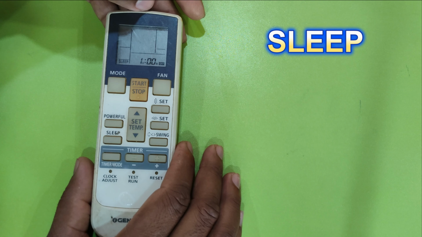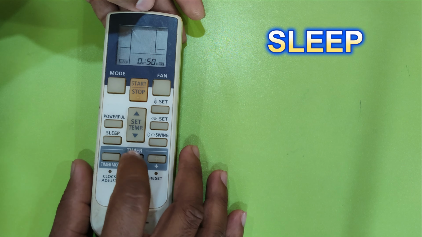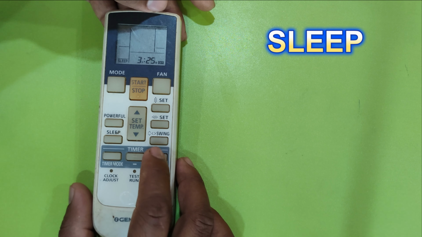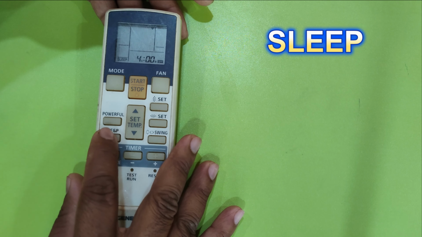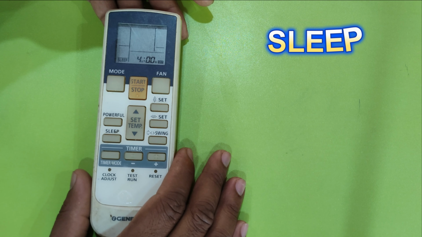For example, suppose you have kept the temperature of your AC at any level, then every 2 hours the temperature will automatically increase by 1 degree and you will not have any problem in sleeping due to excessive cold. You can also use timing in it. You can also set the timing from 1 hour to 10 hours so that you can decide how long you want to use sleep. For example, suppose I want to sleep for 4 hours. Then I will set 4 hours and then press the sleep button again so that sleep will be set.